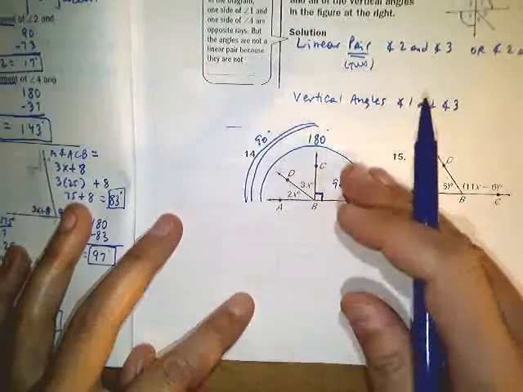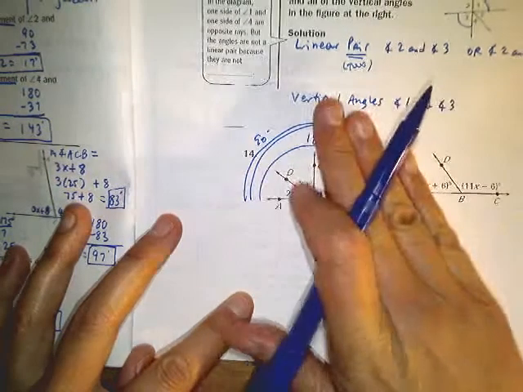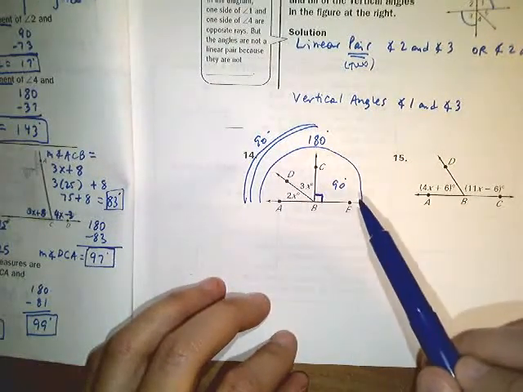This side's 90, that side's 90, you see? Because 90 and 90, this side and this side are both 90, they'd have to add up to 180 exactly.